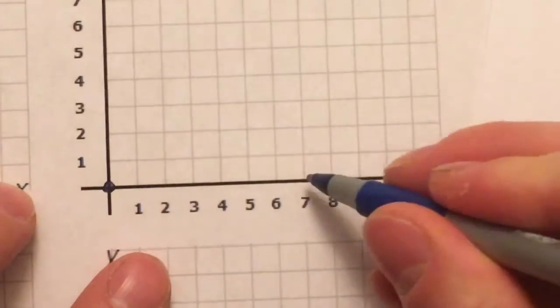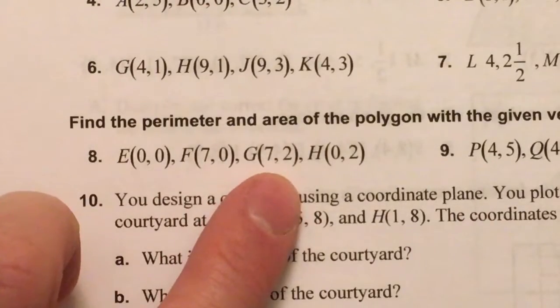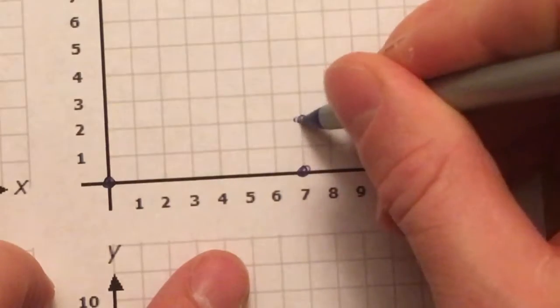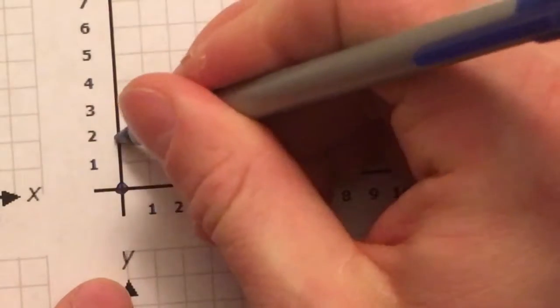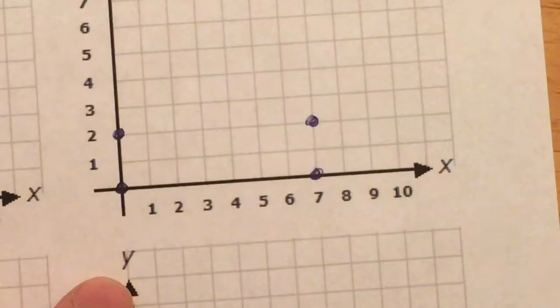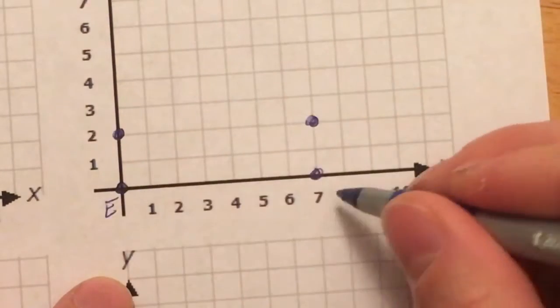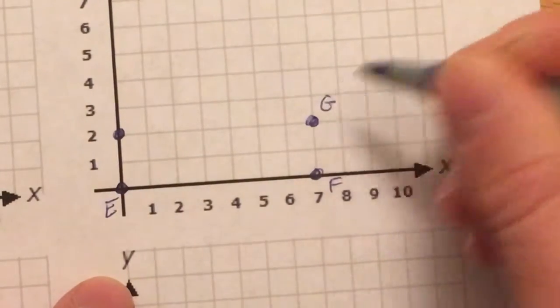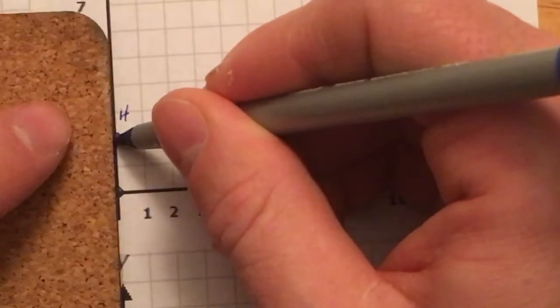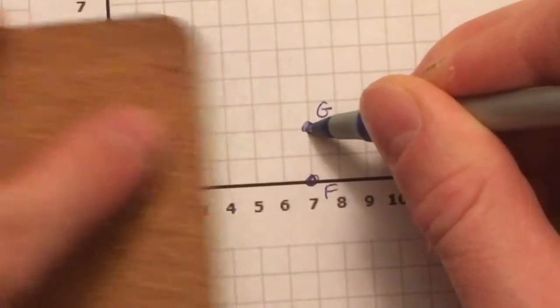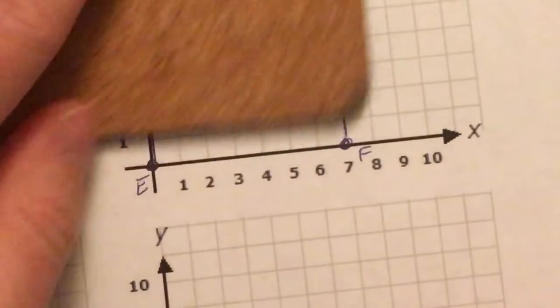And then it says (7, 0). So over 7, up 0. And then it says (7, 2). Over 7, up 2. And it says (0, 2). So over 0, up 2. And they've got these points labeled E, F, G, and H. Okay. And again, thank you, Mr. Coaster. Connect them there and there.